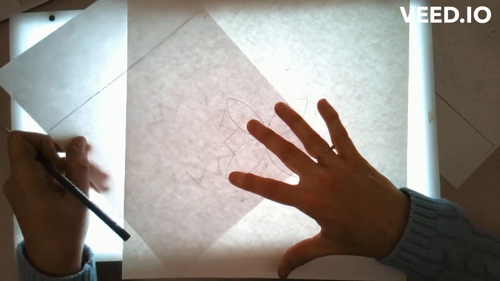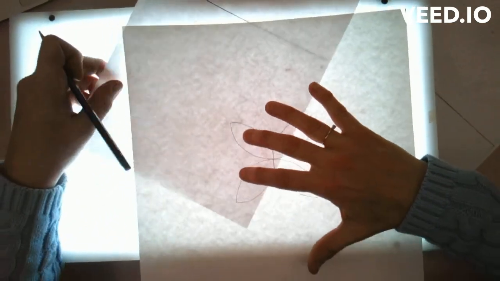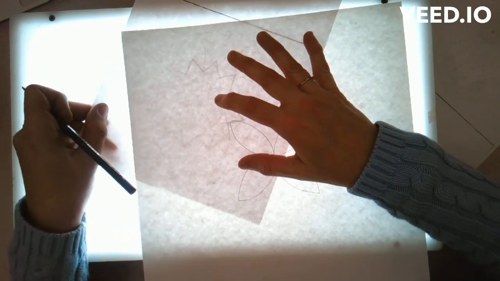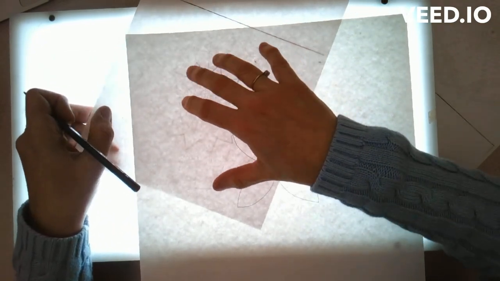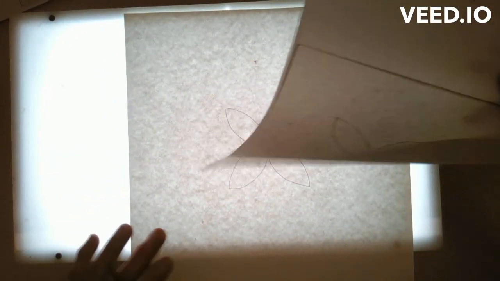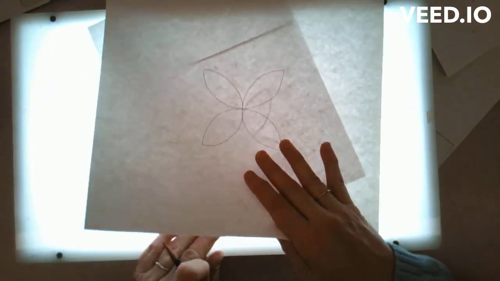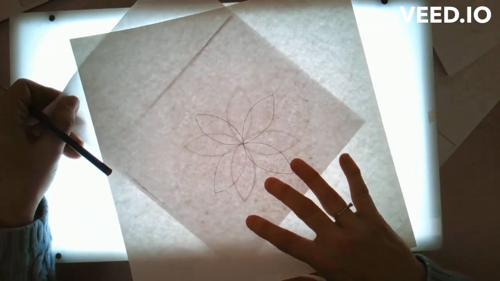Let's see if this will work out. If I put this here, I'm not quite sure if I want this thing on there or not. No, maybe not. Maybe I'll just repeat this one again here to make it more like a flower.